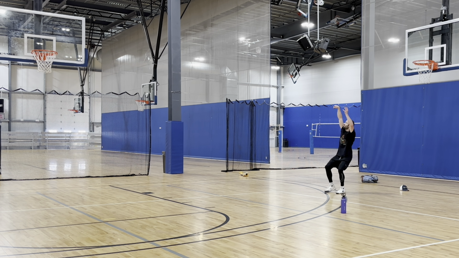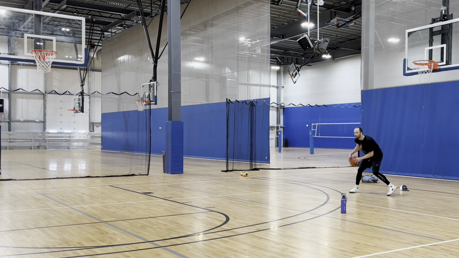Don't overcoach the drill. Then the last one is just eyes. Messing with my eyes, looking at a water bottle, and then turning back and shooting the ball as quickly as I can.